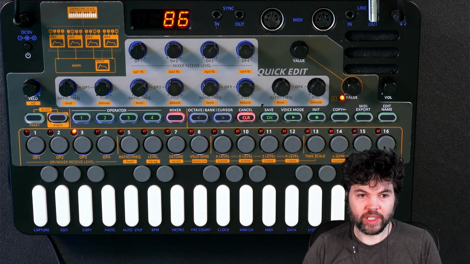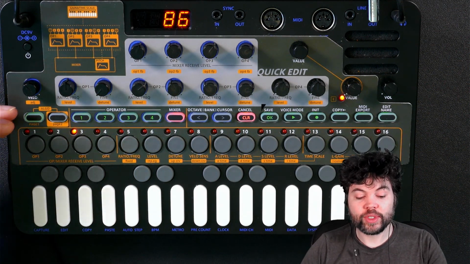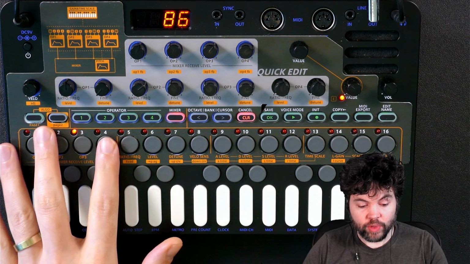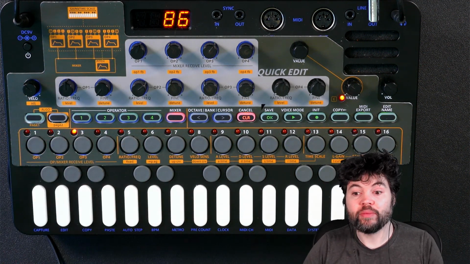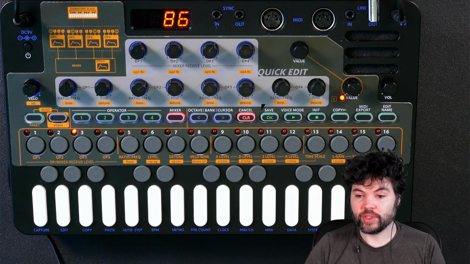Hopefully that's given a little more context on how the algorithms that are provided can be used and how the algorithms relate to the rest of the engine, and hopefully how this FM engine relates to other FM engines you may have been exposed to.